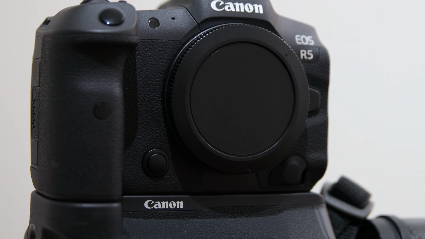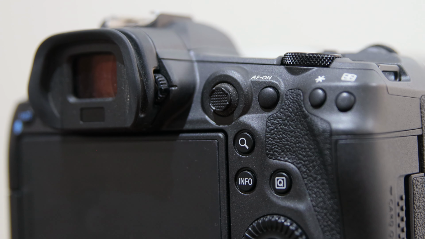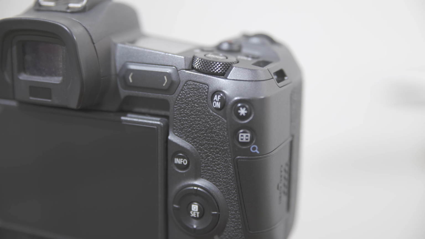Furthermore, the EOS R5 features a dedicated depth of field preview button that is not available on the Canon EOS R. And last but not least, the R5 has a dedicated zoom button, which is not available on the R either.